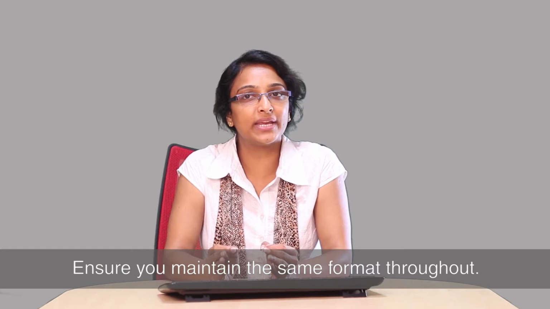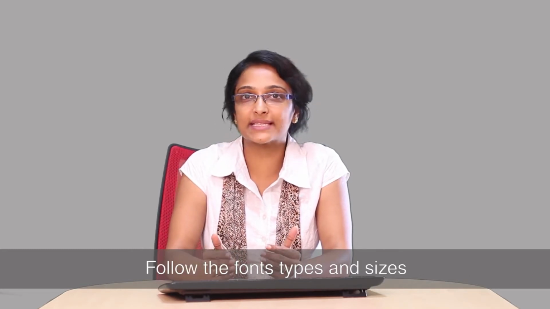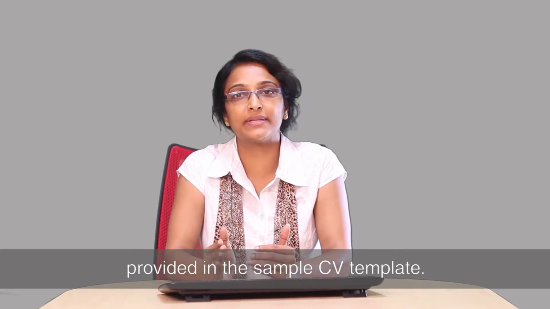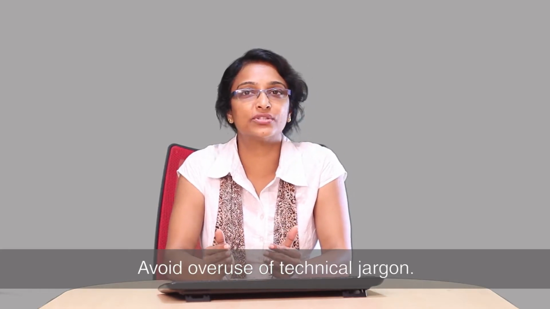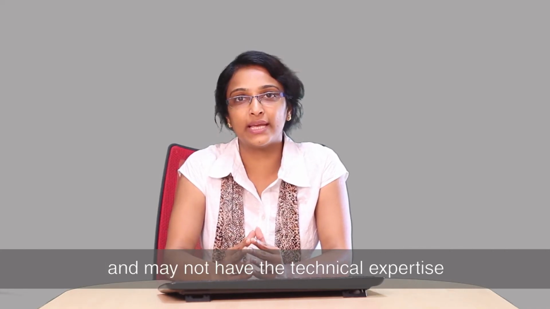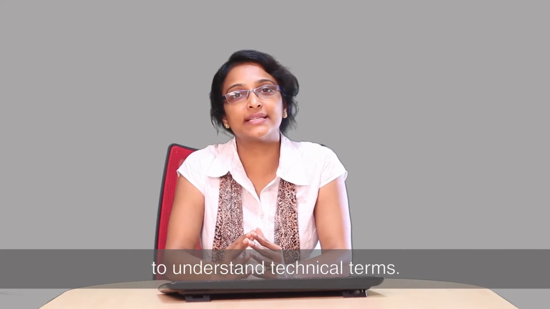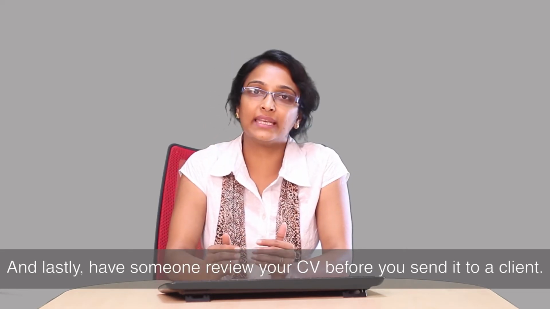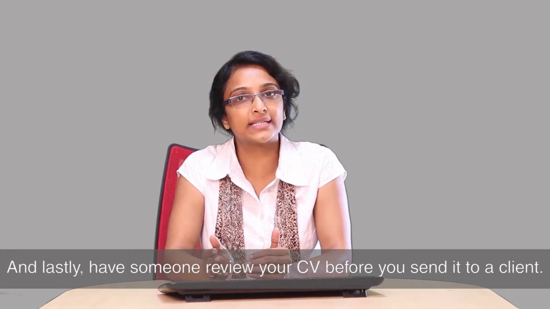Ensure you maintain the same format throughout. Follow the font types and sizes provided in the sample CV template. Avoid overuse of technical jargon. Not all clients belong to the software industry and may not have the technical expertise to understand technical terms. And lastly, have someone review your CV before you send it to a client.